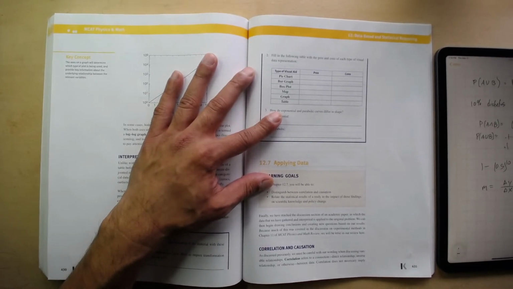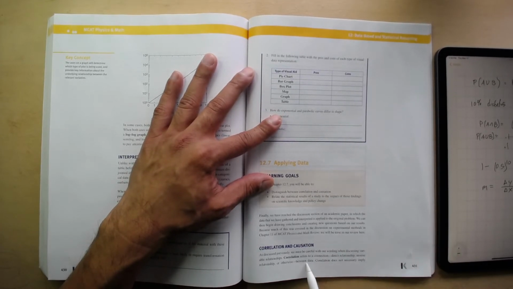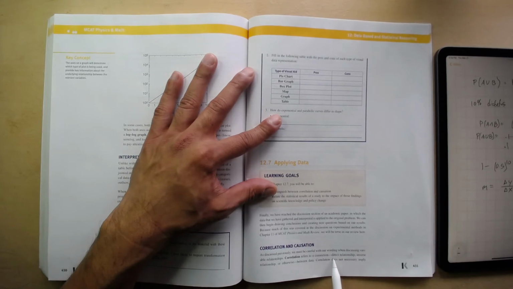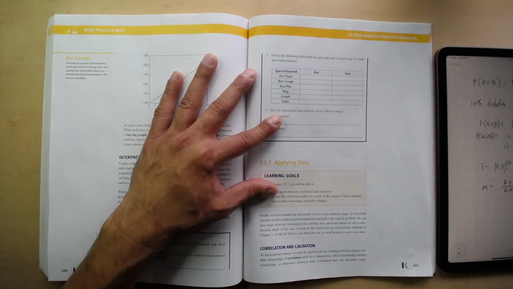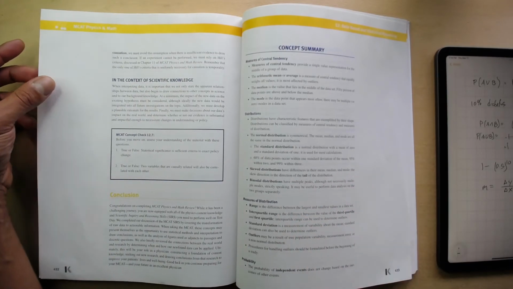As discussed previously, we must be careful with our wording when discussing variable relationships. Correlation refers to a connection, direct relationship, inverse relationship, or otherwise, between data. Correlation does not necessarily imply causation. We must avoid this assumption when there is insufficient evidence to draw such a conclusion. If an experiment cannot be performed, we must rely on Hill's criteria discussed in Chapter 11. Remember that the only one of Hill's criteria that is uniformly necessary for causation is temporality.